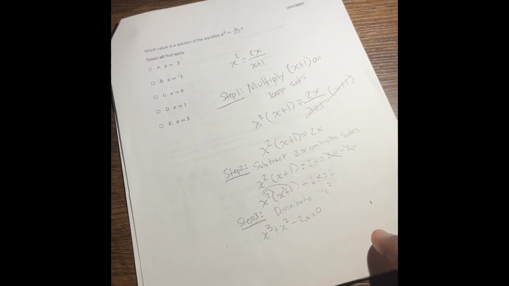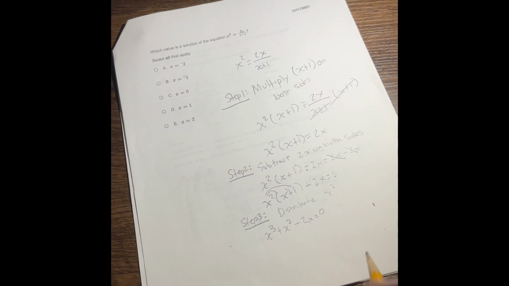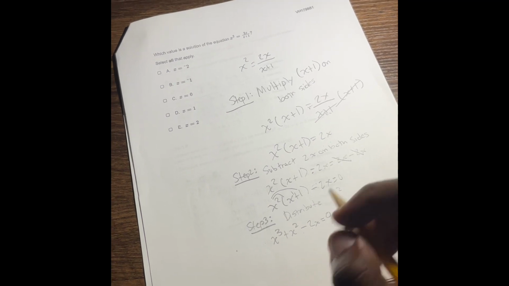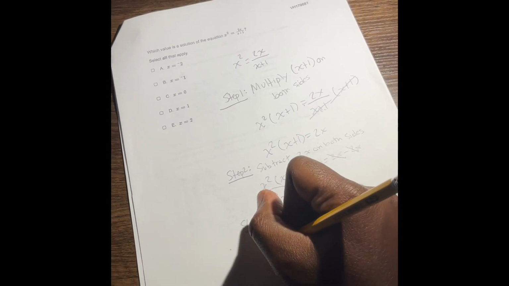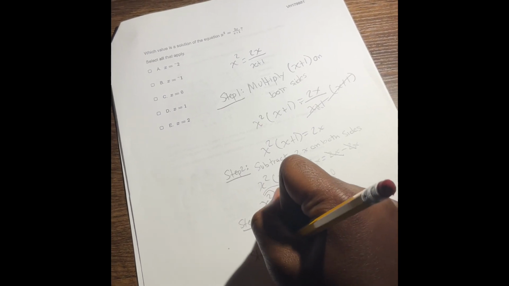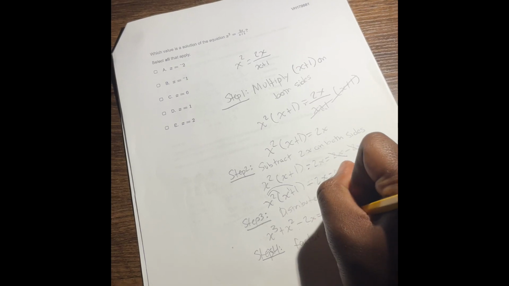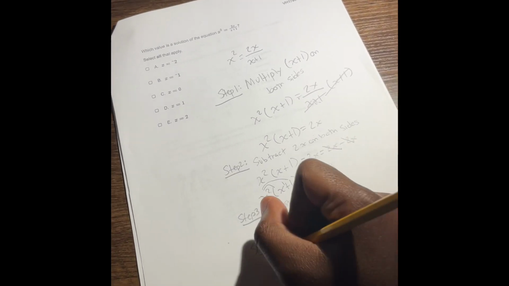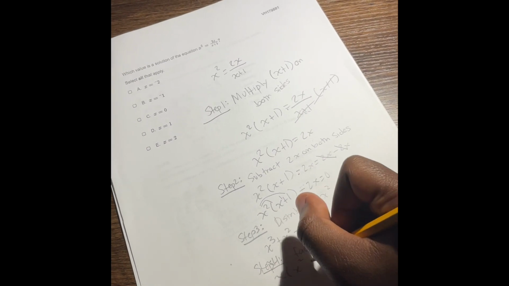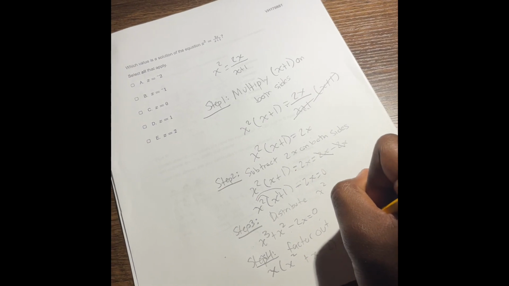My next step here is going to be to factor out an x value, because each one of these terms has a like term, which is an x. So I'm going to factor out the x. That will be step 4. So you're going to have x times x squared plus x minus 2 is equal to 0.